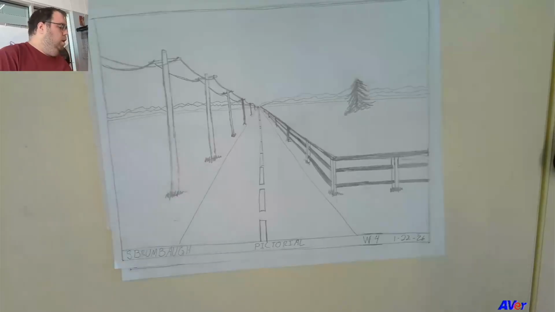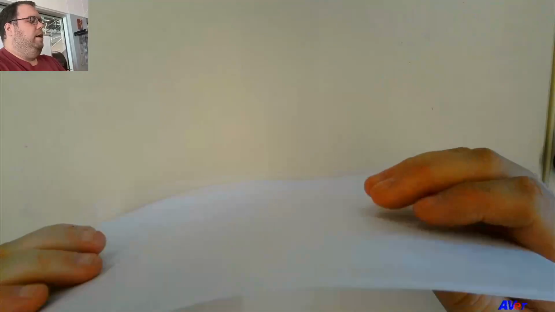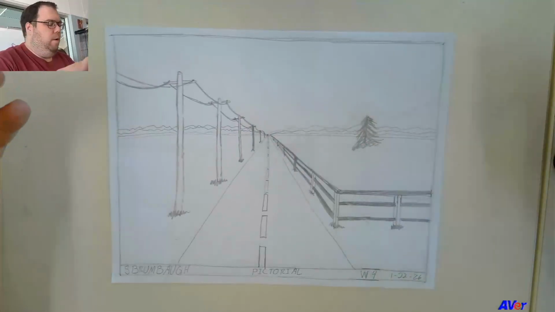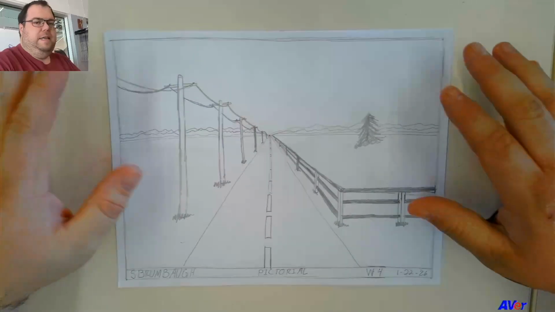For those of you that weren't here last class, please be quiet. I'll have a video posted for you about how we went through and did the 1-point perspective drawing that is in here.